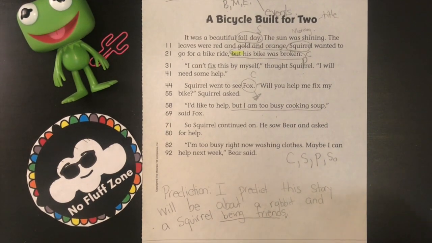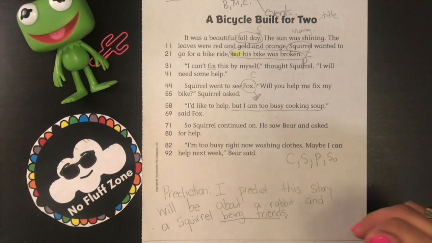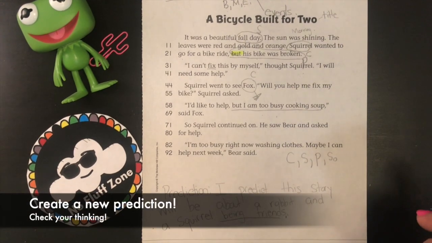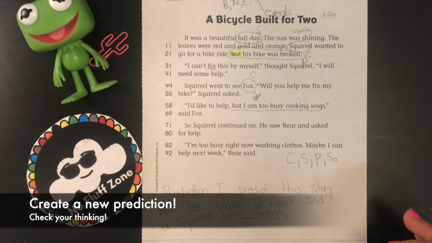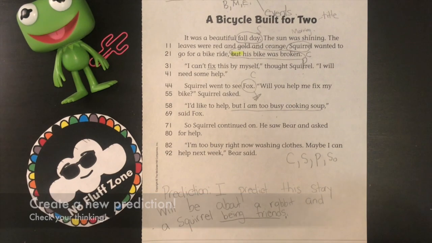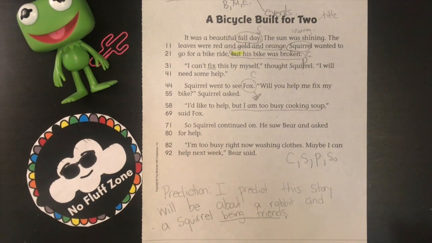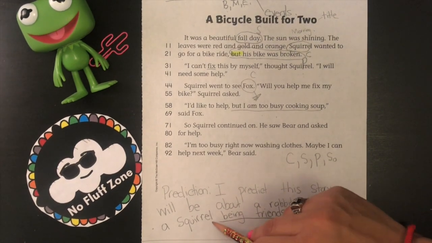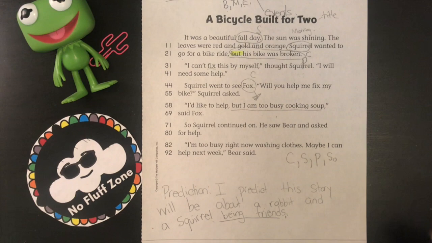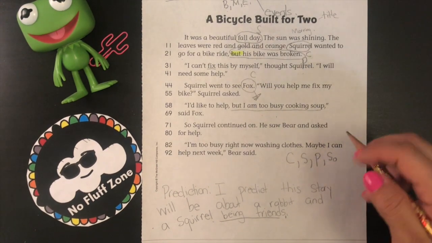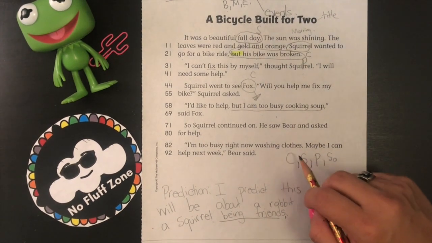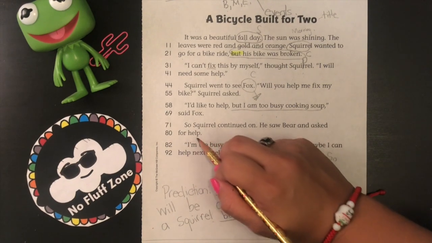Predict. What do you think will happen during this part of the story? Think. I predict Bear is going to be busy too. Because in the picture, we saw a rabbit and a squirrel, not a bear riding a bike, right? Let's see if our prediction is right. He saw Bear and asked for help.